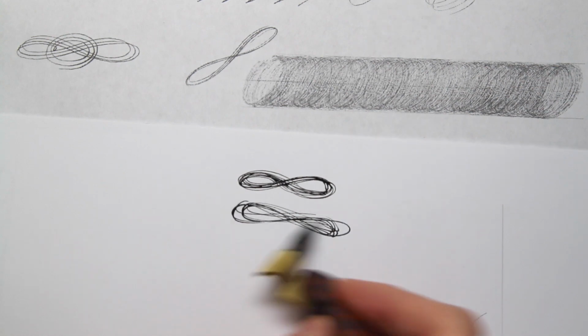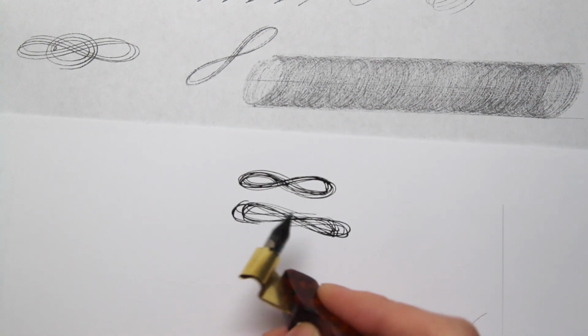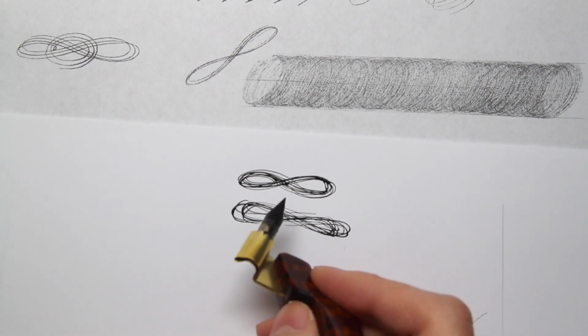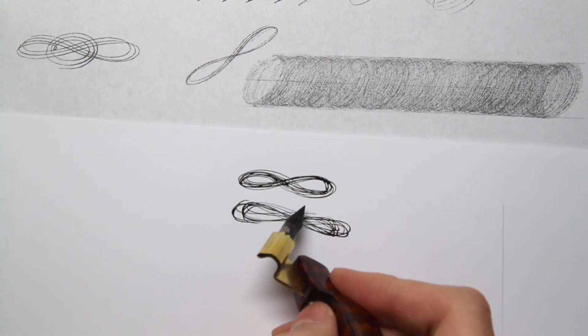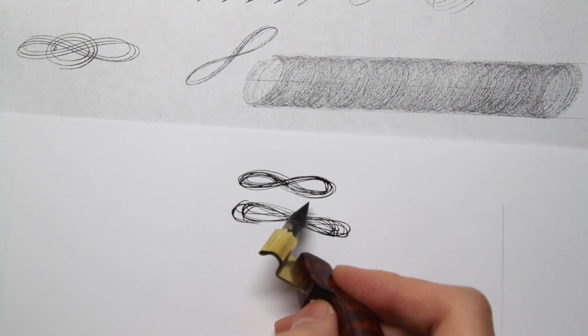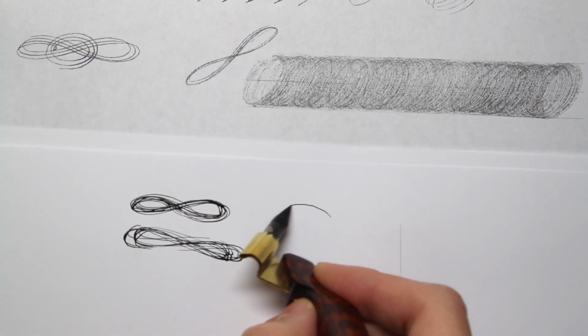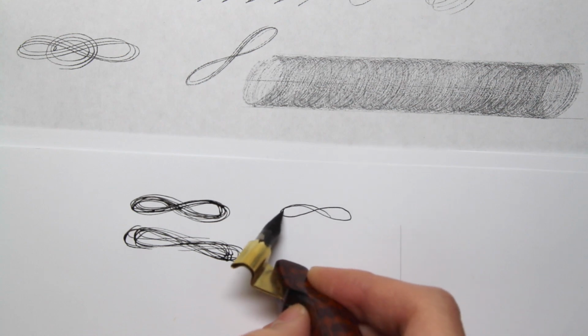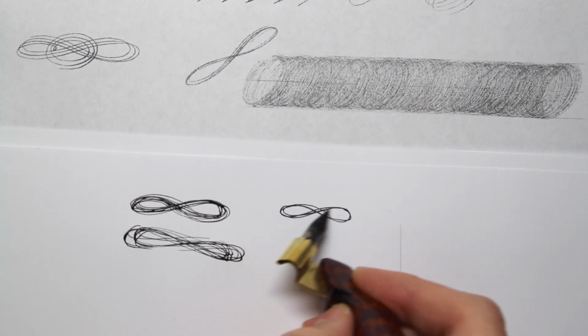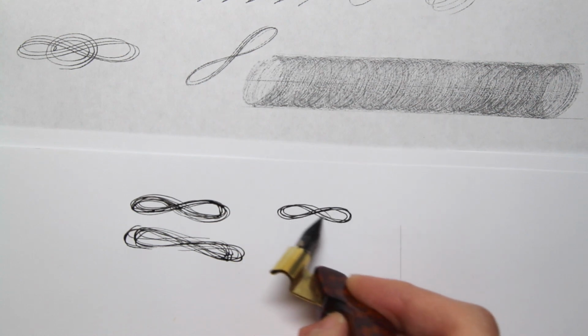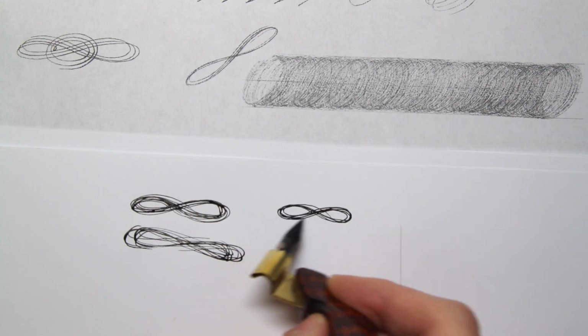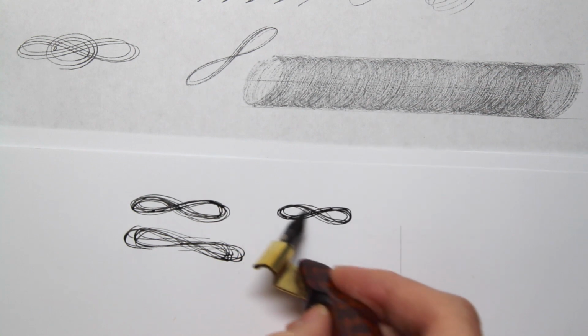They all look different, right? The point is, listen to the sound that you're making, that your nib is scratching. Listen to the sound. Is it rhythmic? At first, if you start out at this speed, just to understand what I'm doing, my arm is like this. And then gradually speed up.